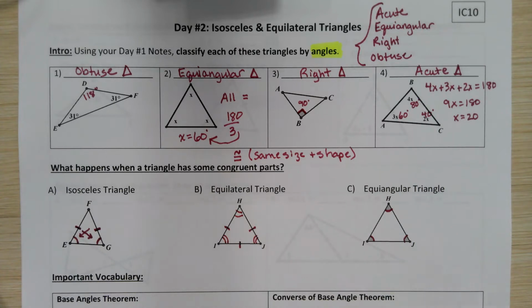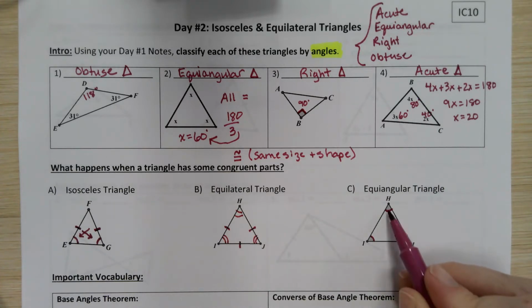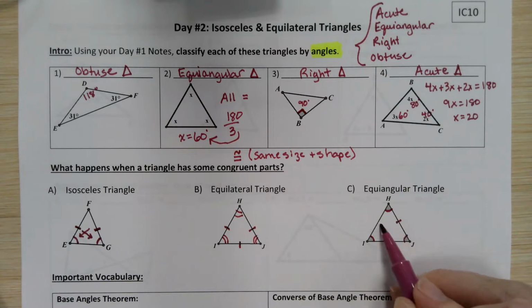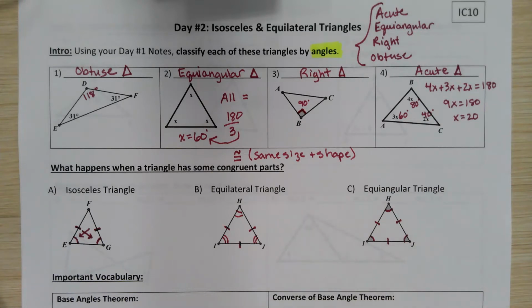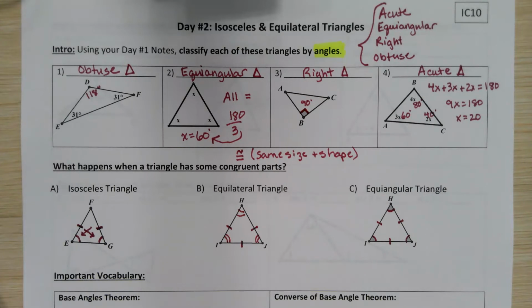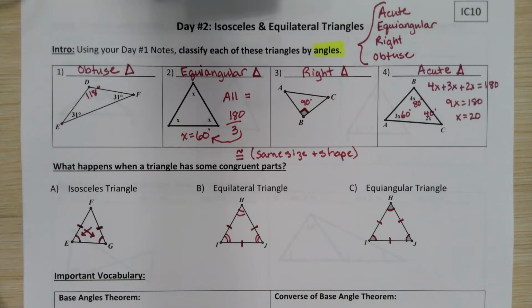And then on the flip side, if we start with the angles congruent, we can travel across to the opposite side and mark that those sides are going to match as well. So when we have congruent information in a triangle, it's kind of like a 2-for-1 situation. If we have congruent angles, we can find some congruent sides. If we have some congruent sides, we can find some congruent angles. And those are the ideas that are going to help us to solve problems.